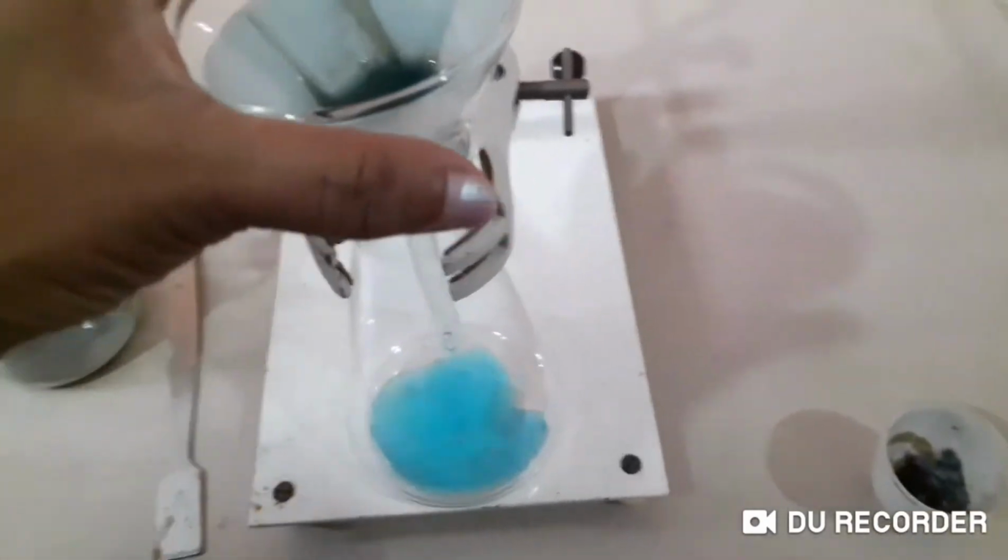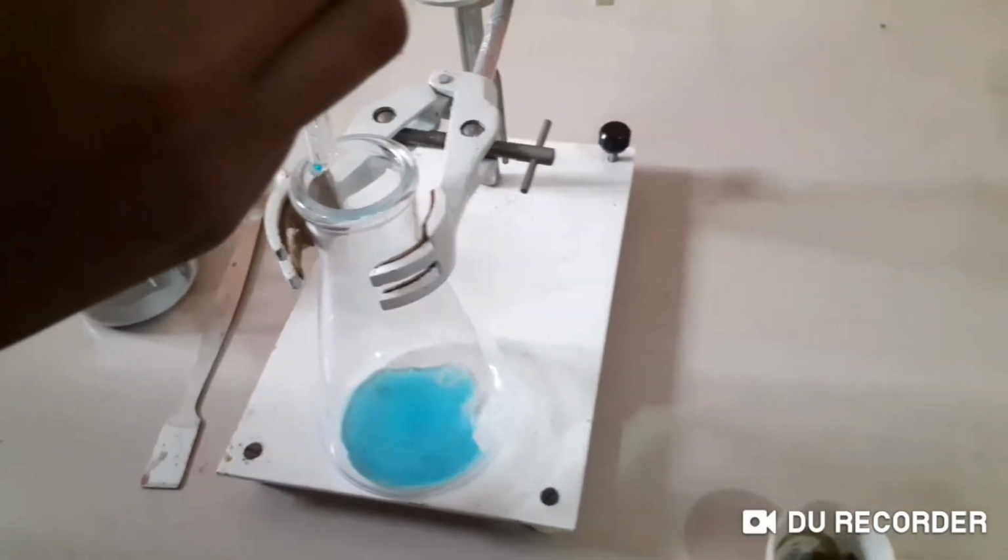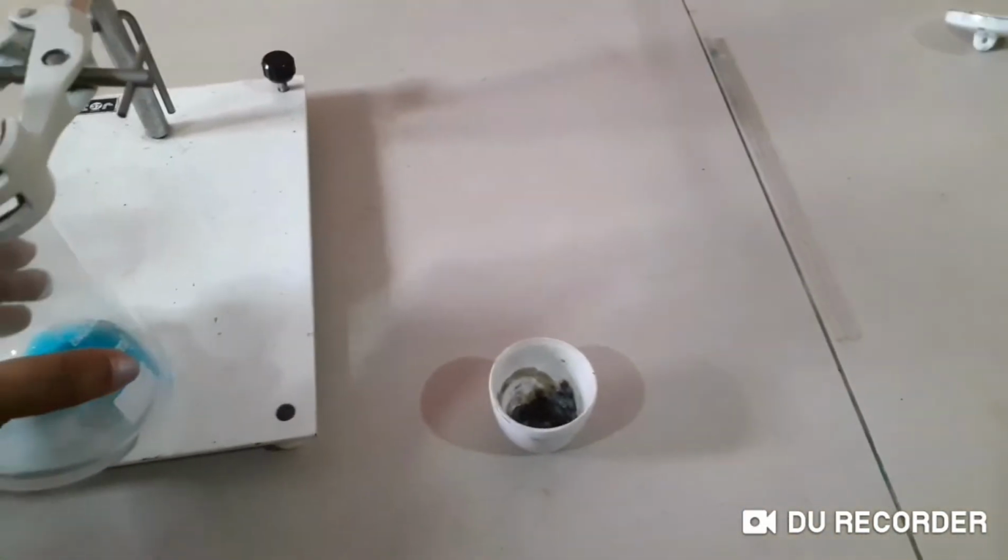Okay, so someone has to just lift it up. Lift this for a while. Hold it. I'm going to take this one. Don't break it. Oh.